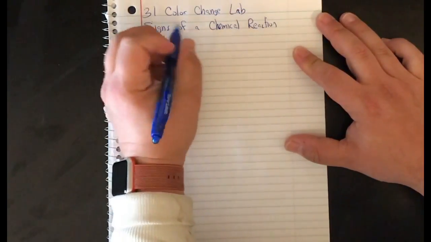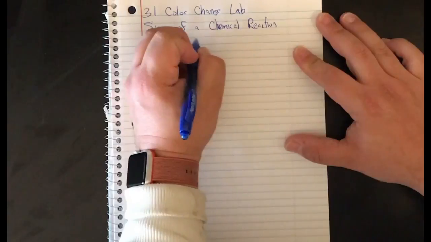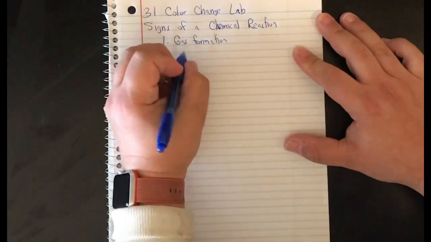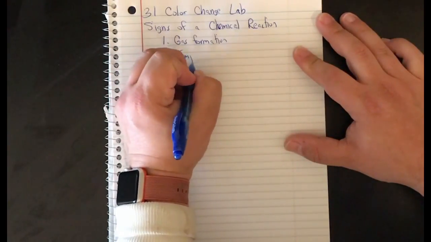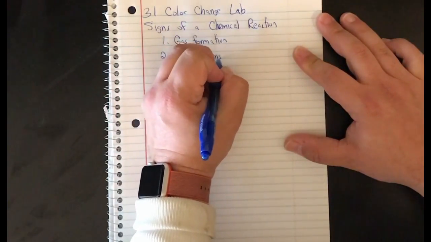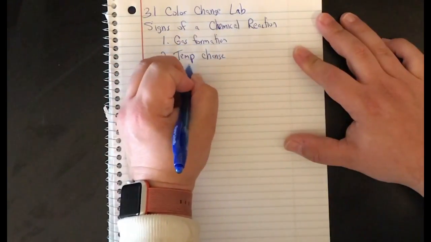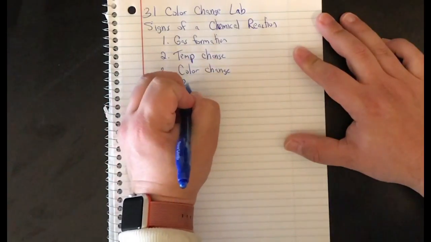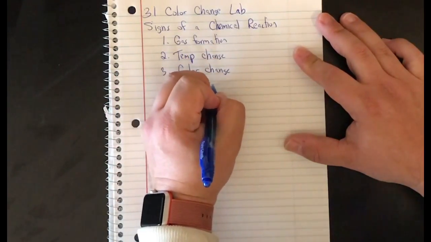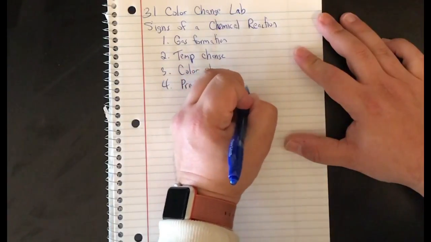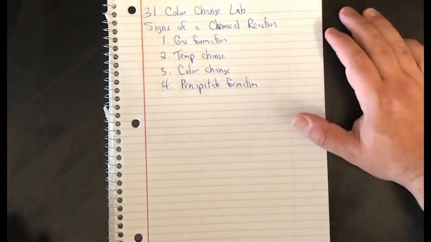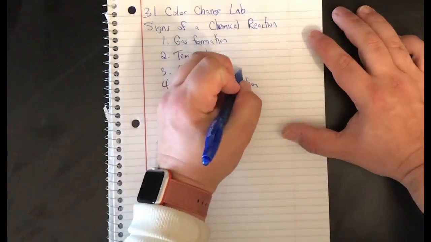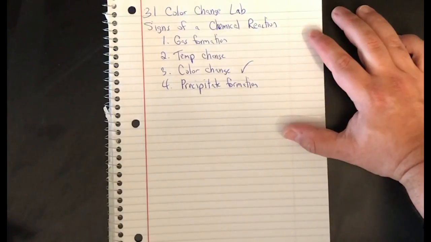So the first one, which we already saw, was gas formation. The second one was temperature change. The third one is color change. And the fourth one is precipitate formation. We'll talk later about what that means, but for now, just know that color change is the one we're going to look at today.